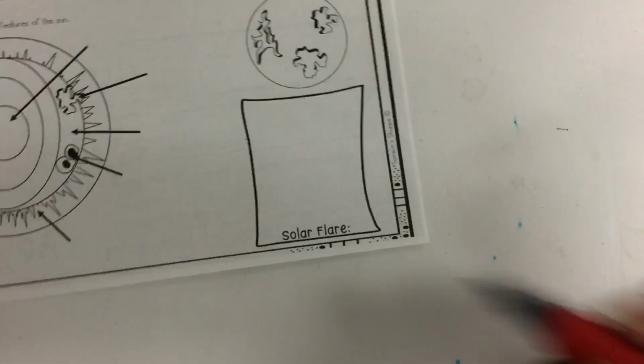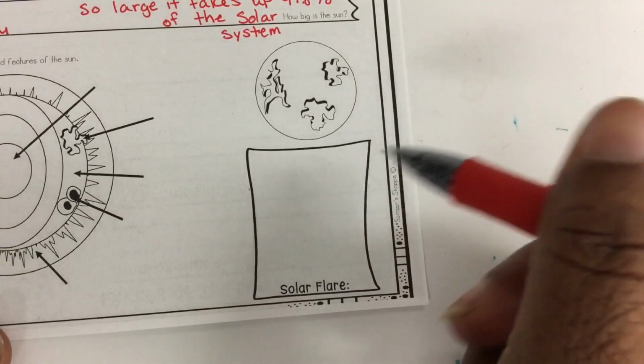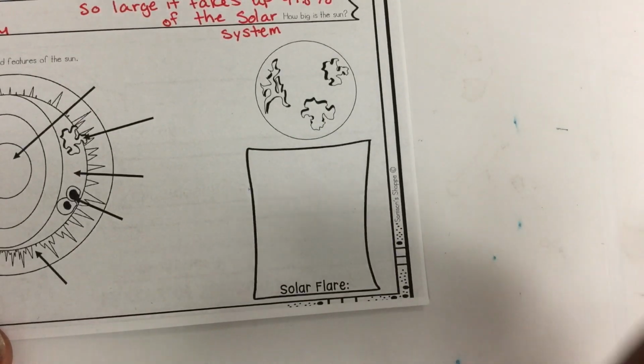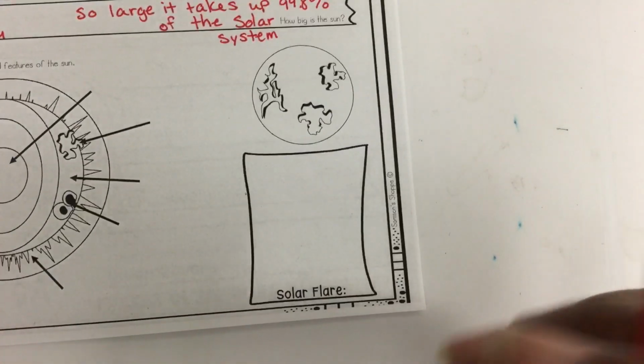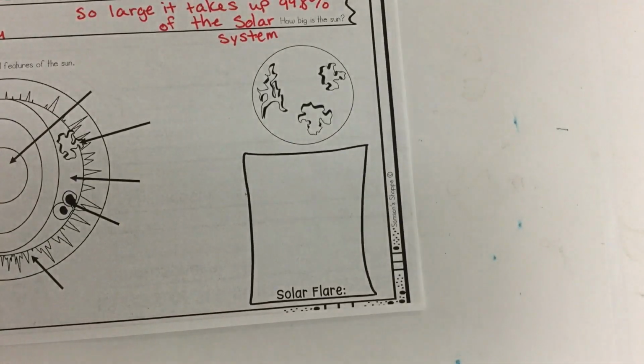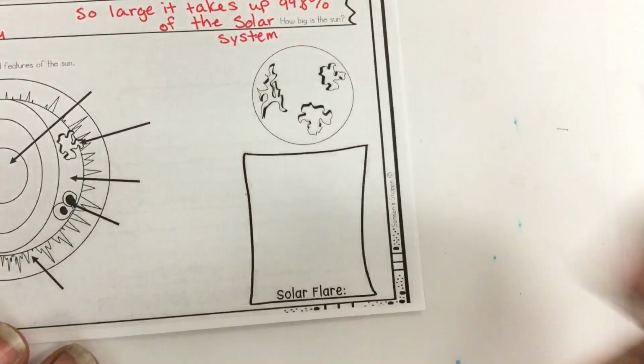And then solar flares, all the way over on our page. Solar flares are formed when loops in the sun's region connect and release energy, which causes them to sort of erupt. And you'll see more of that in our Ed puzzle.